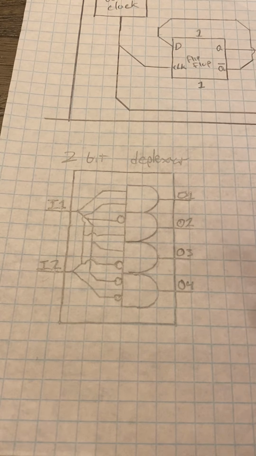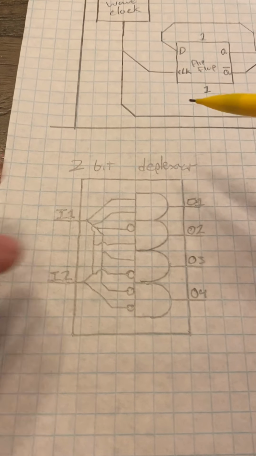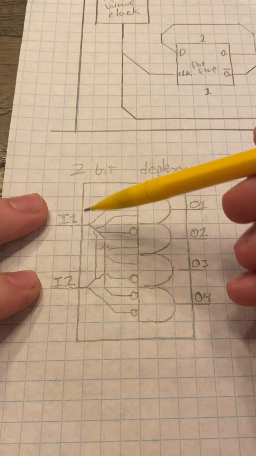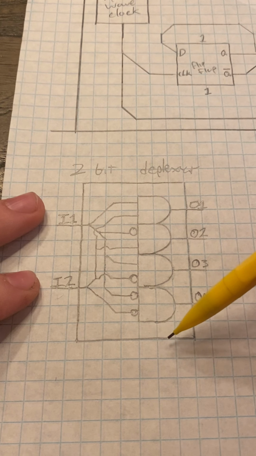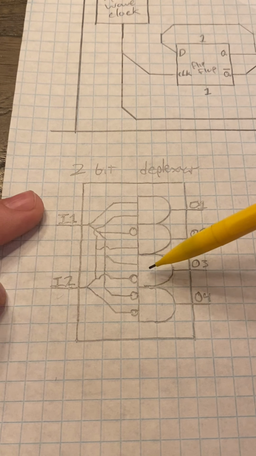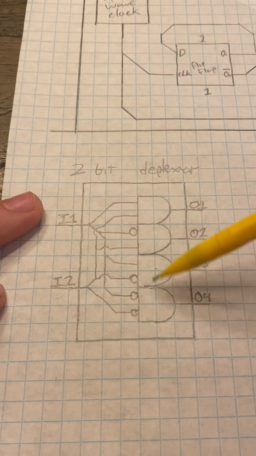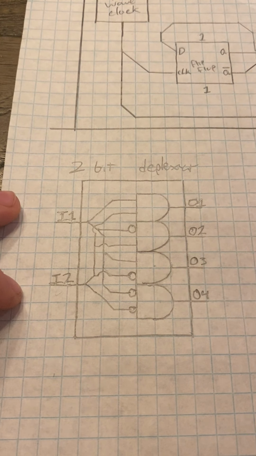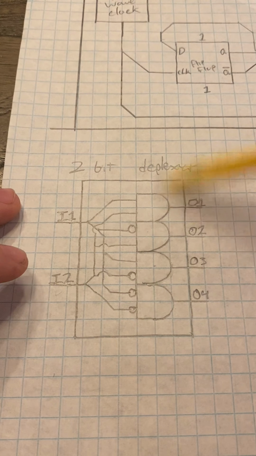So if we have 0, 0 as our inputs, it will not be true anywhere except down here. And if it's 0, 1, it'll only be true up here and nowhere else, and that pattern continues until it goes back to 0, 0, and it goes up and down.